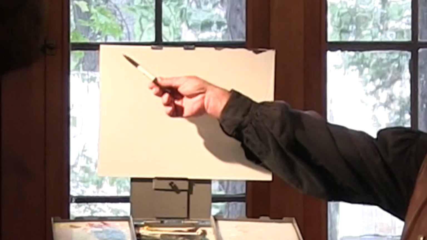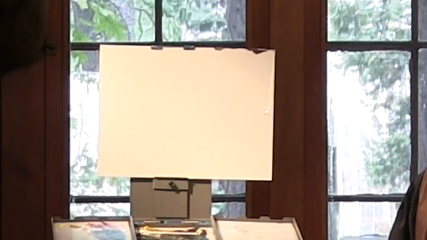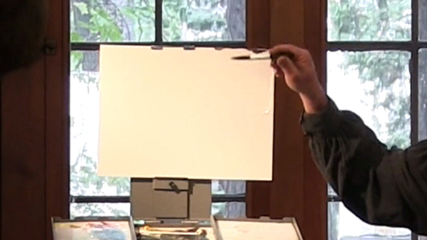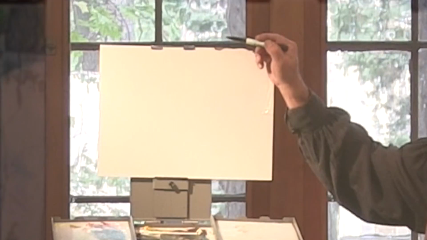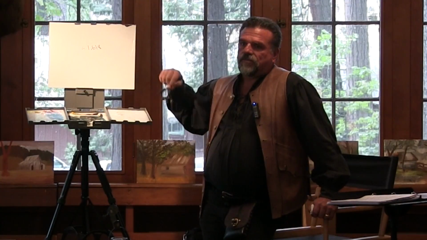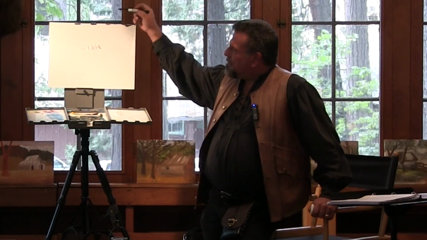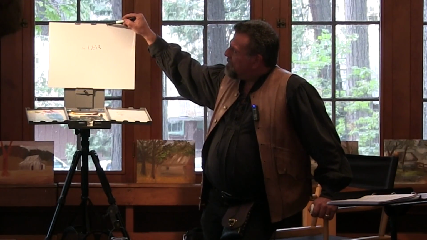What you do is take the length of the overall canvas. In this case, it's a 12 by 16, so that's 16, and you divide it by 1.618. So horizontally, when you divide this length by 1.618, you'll get a measurement.